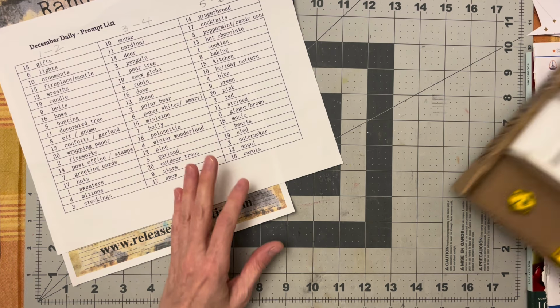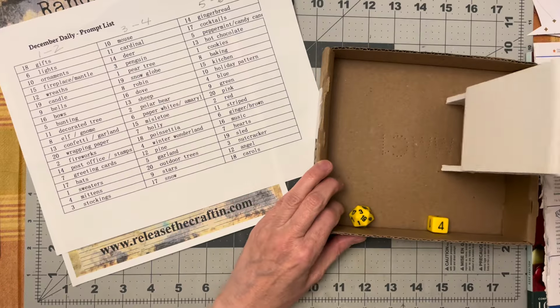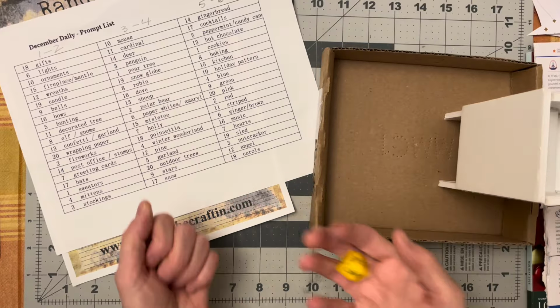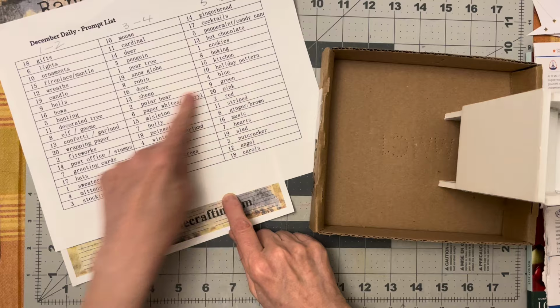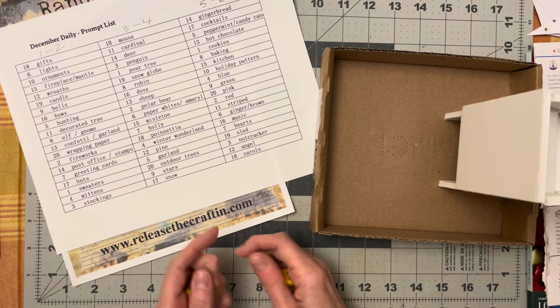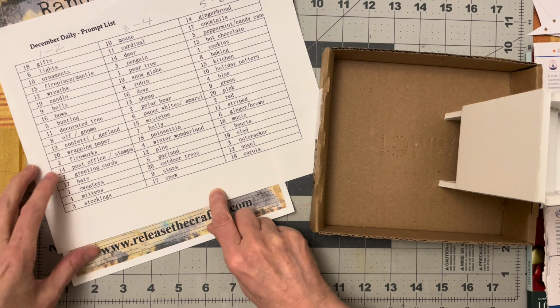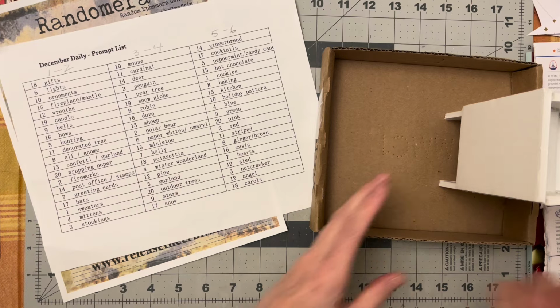I am using 6-sided dice to pick the column and a 20-sided dice to pick the item. We do prompts first and then what we're making second.